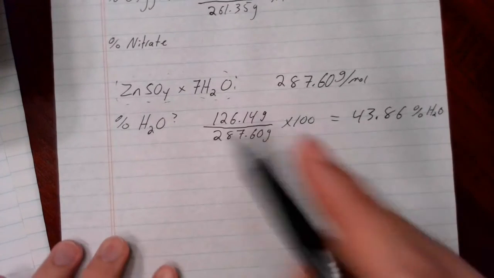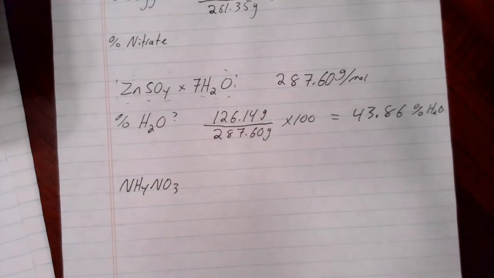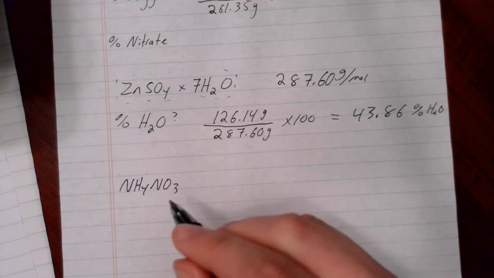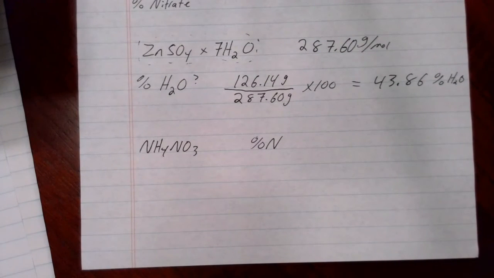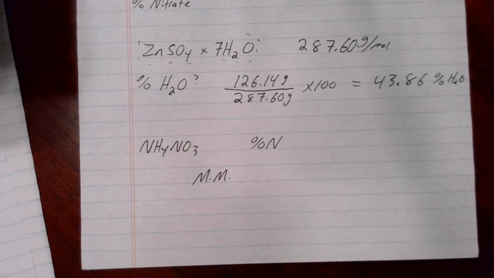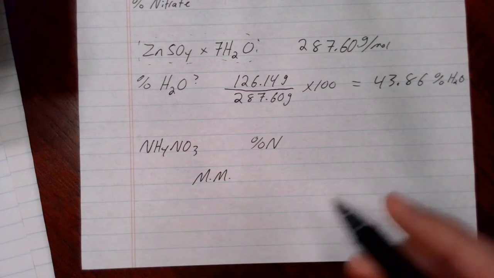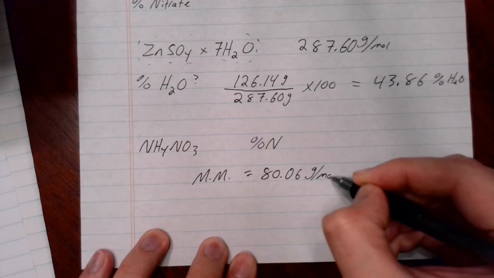So let's look at one more example. Let's look at NH4NO3, ammonium nitrate. So I could ask you for the percent composition. I'm going to simplify it though. I simply want to know the percent nitrogen. So I say ammonium nitrate, I want to know what is the percentage of nitrogen in that molecule. So we know the first step is to go ahead and add up the molar mass. So go ahead and try that on your own. So you should get 80.06 grams per mole. Okay.